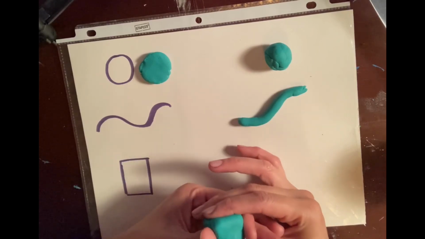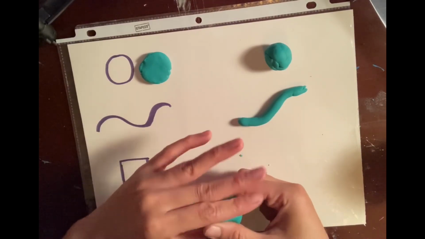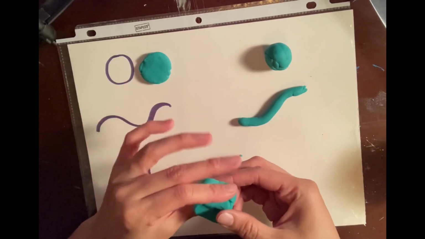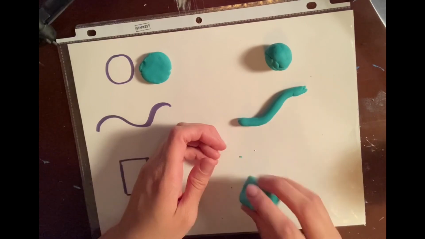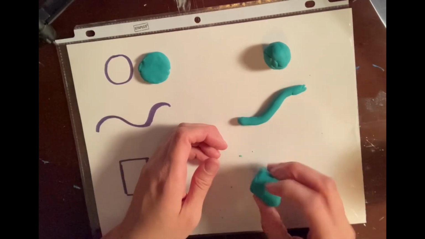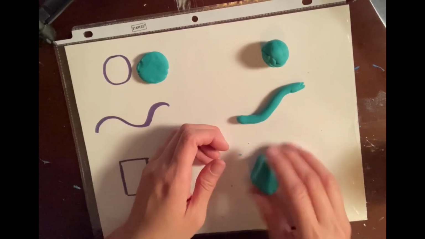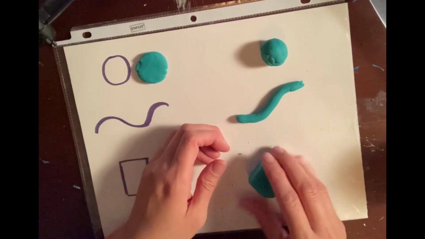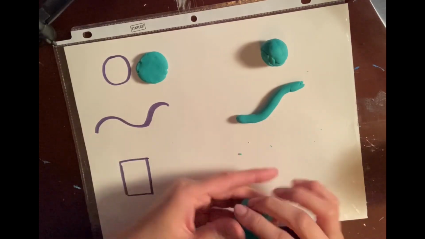Let's try to make it look kind of squarish. So if one side gets too long, squish down the other side. All right.